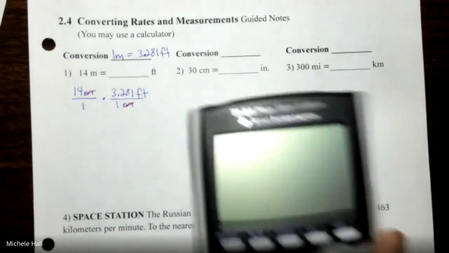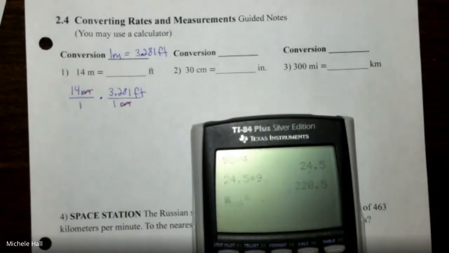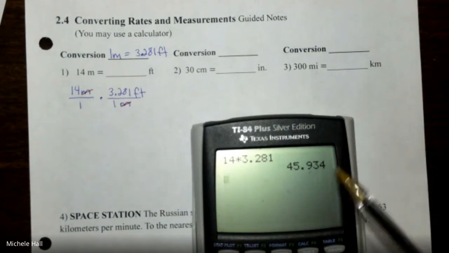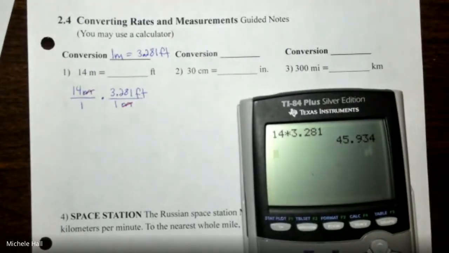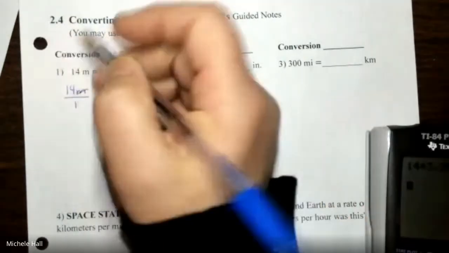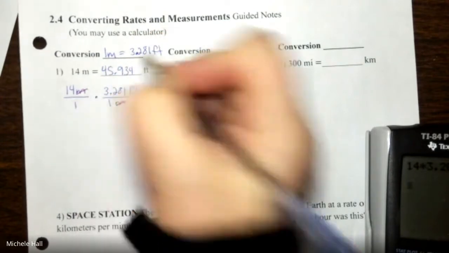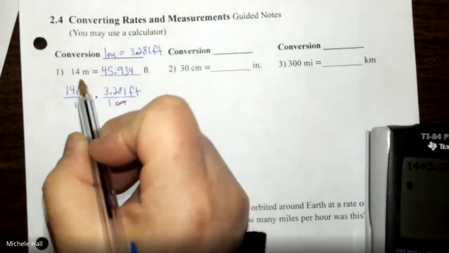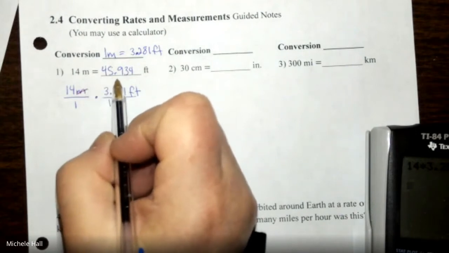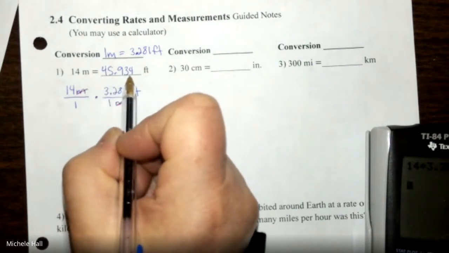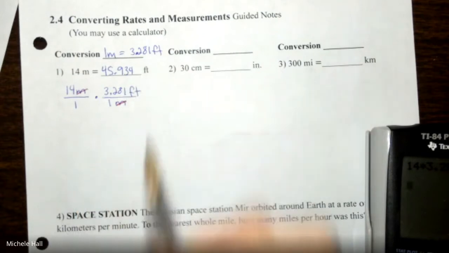Now I'm going to use my calculator to multiply 14 times 3.281. And we get 45, we're going to round to the 10th place, and we get 45.934. 14 meters equals 45 and 934 thousandths of a foot.